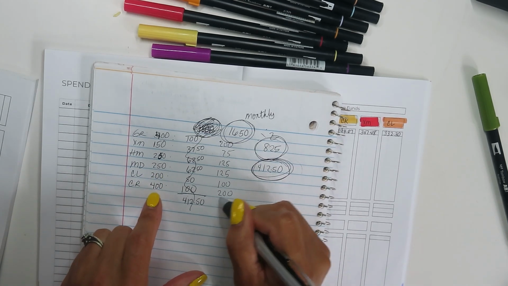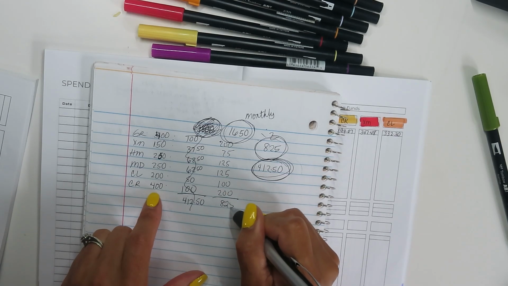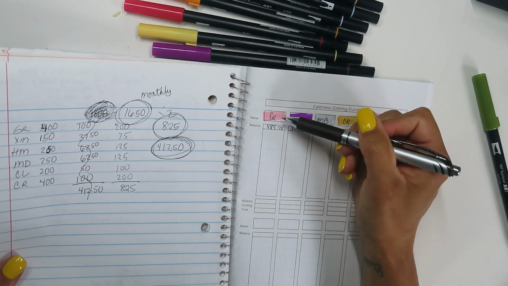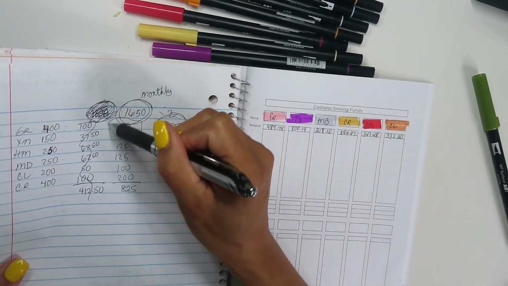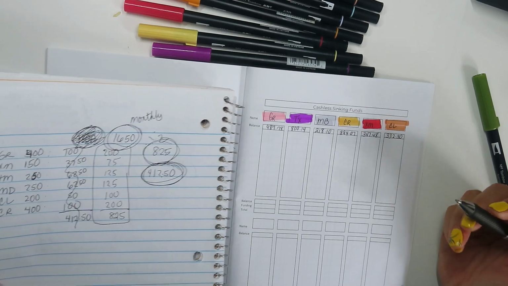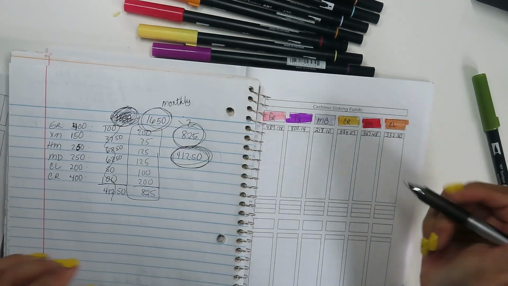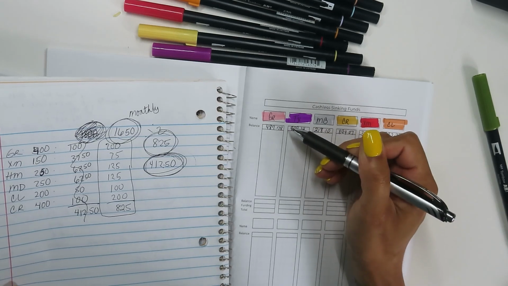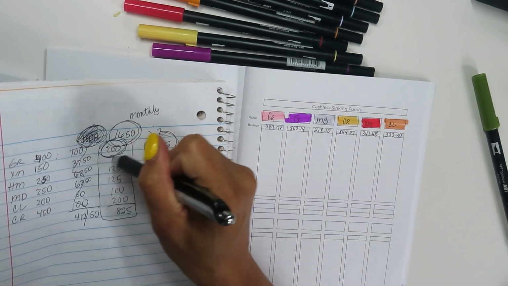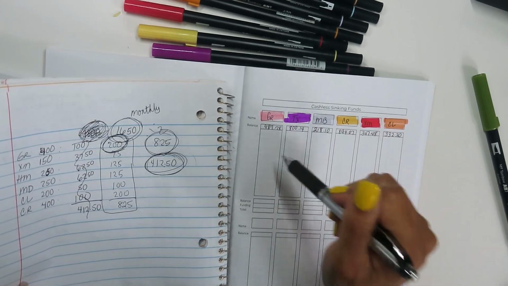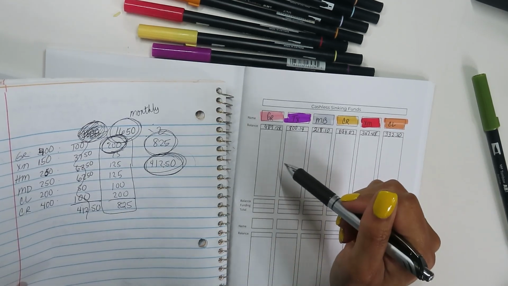And then this is 200, which equals your 825. So your 825 will be here in your register. And then your beginning balance is going to be this breakdown for each envelope. And that's what you start with. So that means if you go grocery shopping the next day, it has to be less than $200 because you have only $200 for groceries.